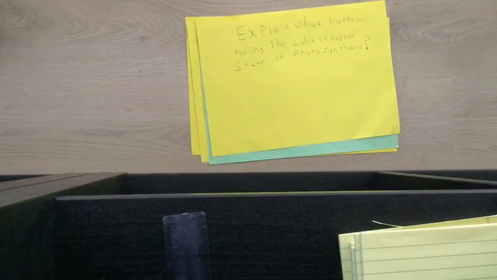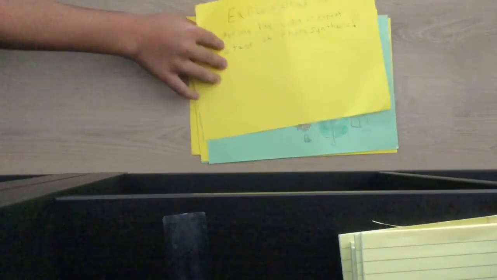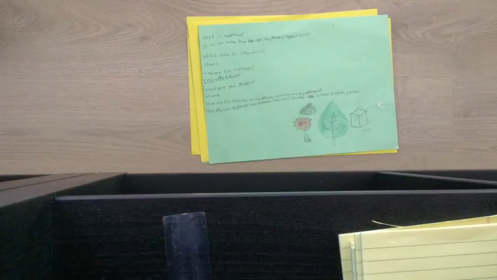Explain what happens during the light-independent stage of photosynthesis. What is happening? The products of the LDR are used as reactants in the LIR, the light-independent reaction, and glucose is produced for the plant. It occurs inside the stroma.